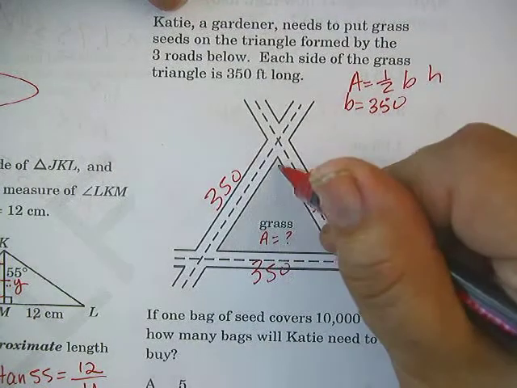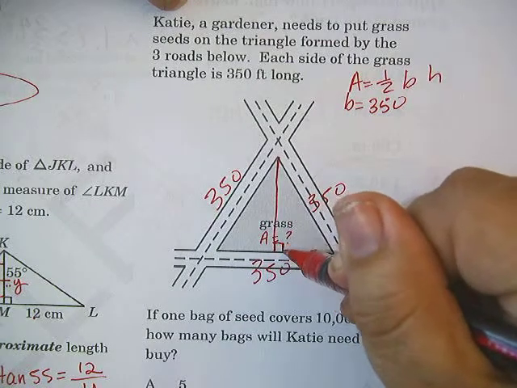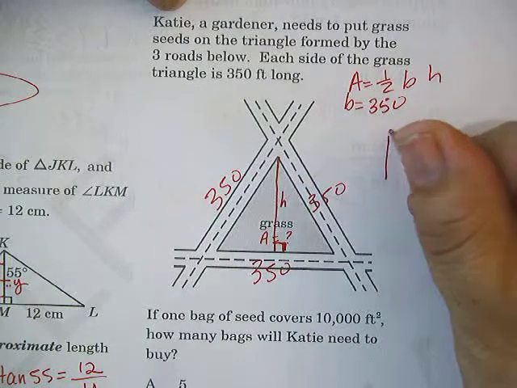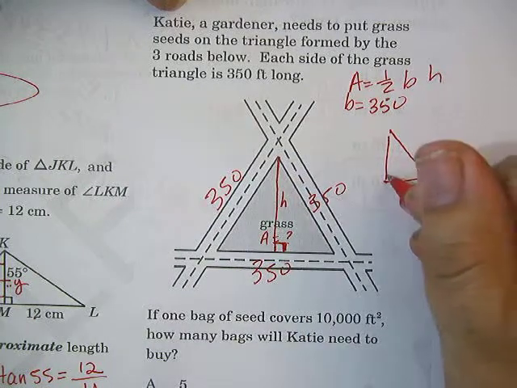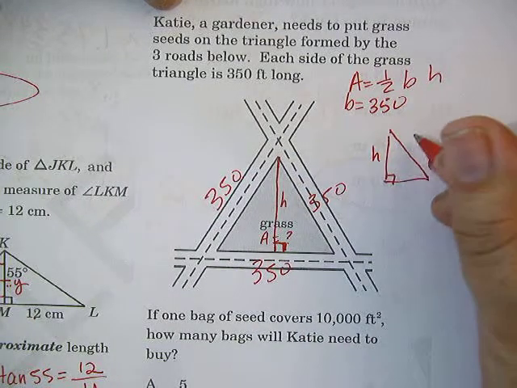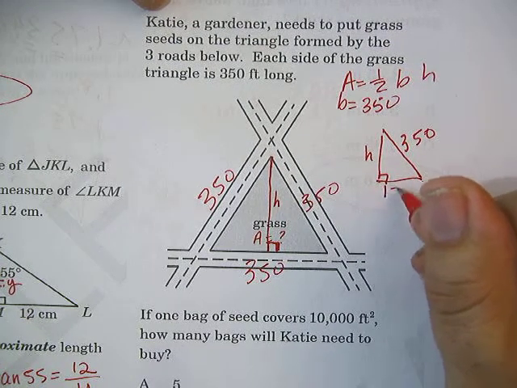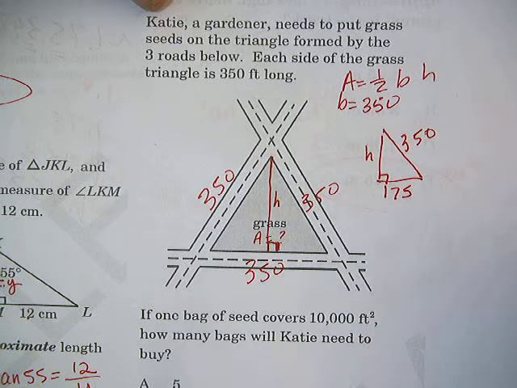Well, if I cut this triangle in half right here, guess what I get? A height, h. So I'm going to draw this again. Just that part of the triangle. Height, 350. But is this 350? That's actually 175.